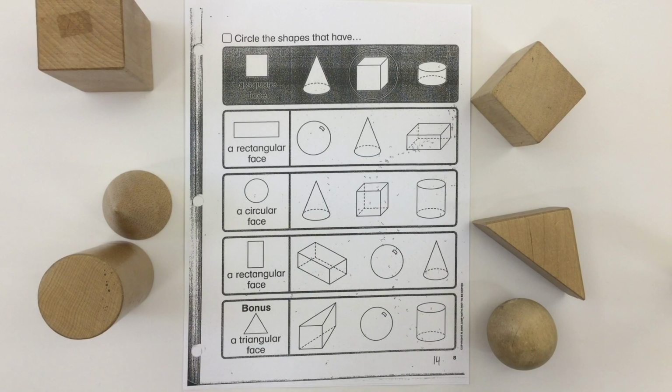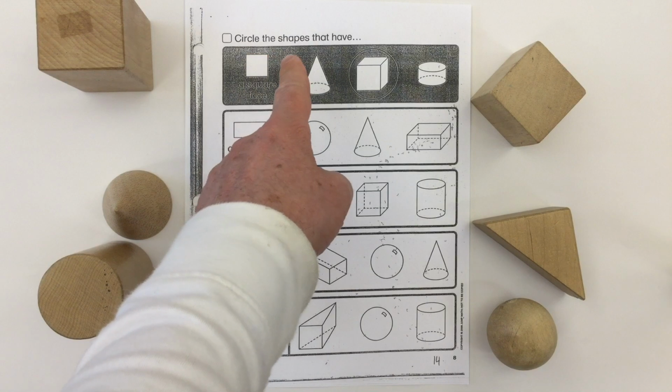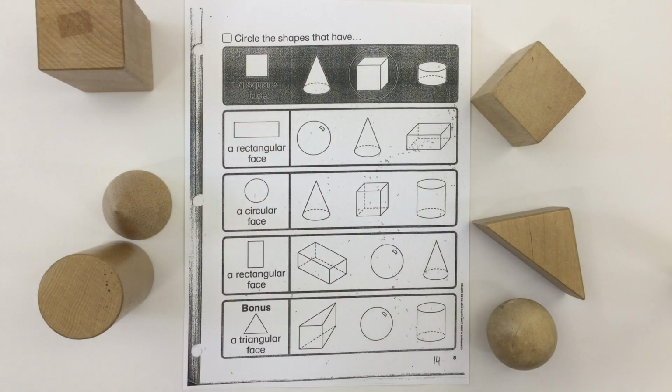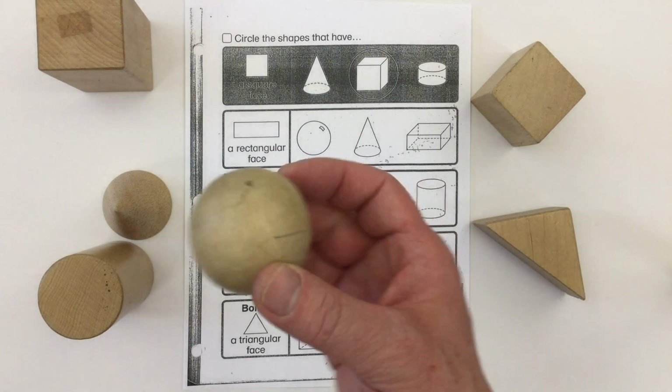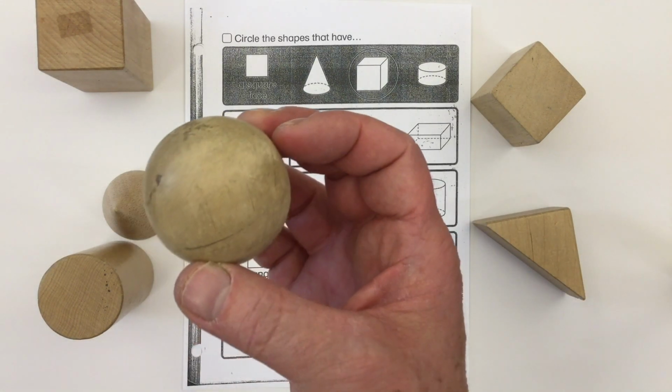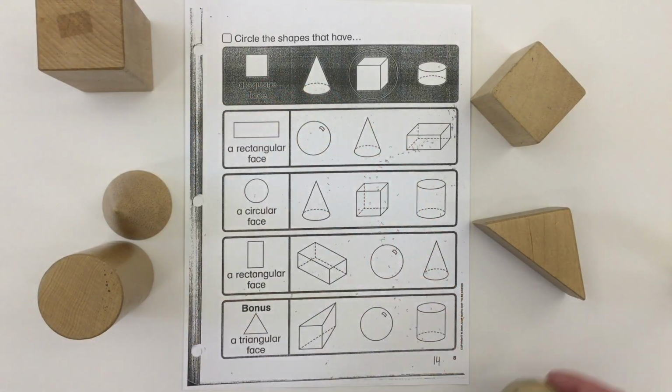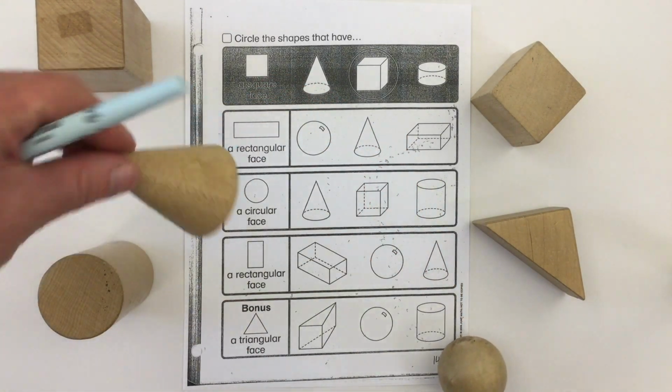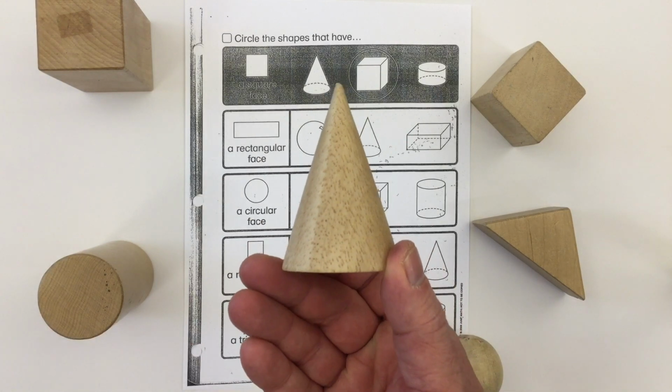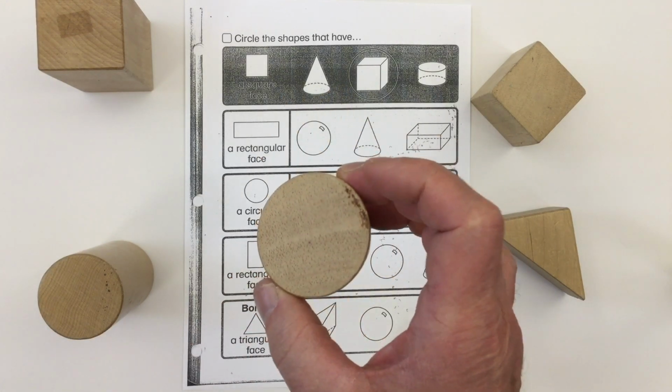So here we have a worksheet on 3D solids. And it says, circle the shapes that have, in this case it wants to know if it has a rectangular face. Do we see a rectangular face on this? No. Do we see a rectangular face on this one?